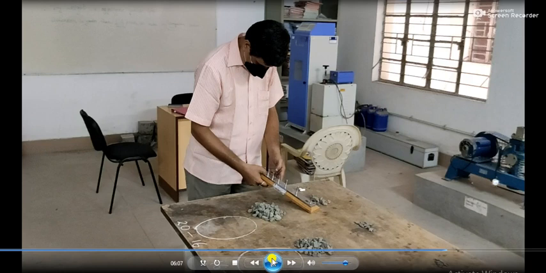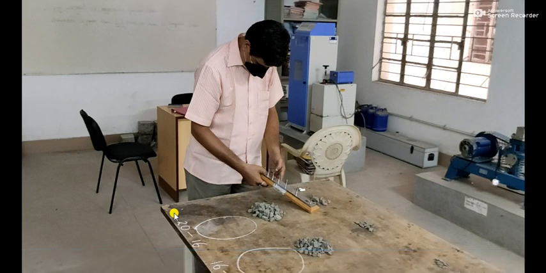Now for the elongation index, we will take the length of the aggregates, and if the length of the aggregate is greater than 1.8 multiplied by the mean value of the sieve sizes, as one sieve size has been shown here, the average of 20 and 16 is 18.